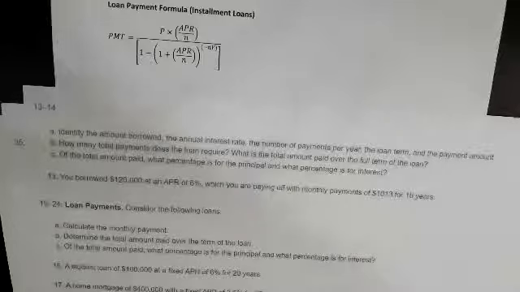In this 13, we want to identify the amount borrowed, the annual interest rate, the number of payments per year, the loan term, and the payment amount. So that is part A. I think what part A is basically telling you to do is pull out the variables, right? Figure out what the variables are in this equation. How many total payments does the loan require? What is the total amount paid over the full term of the loan? Of the total amount paid, what percentage is the principal and what percentage is the interest?